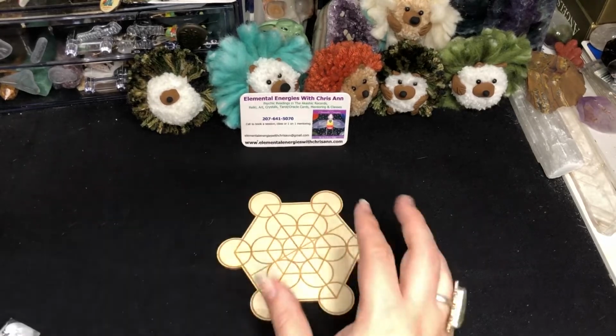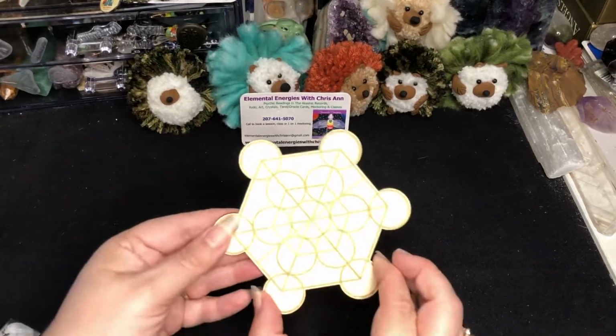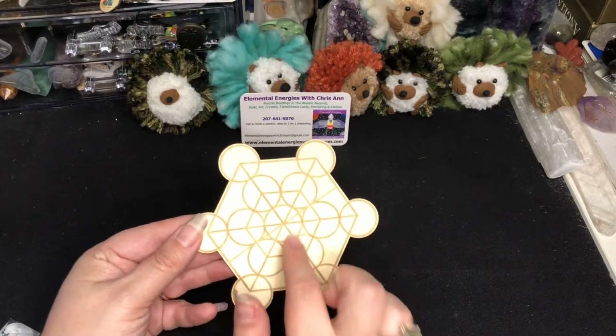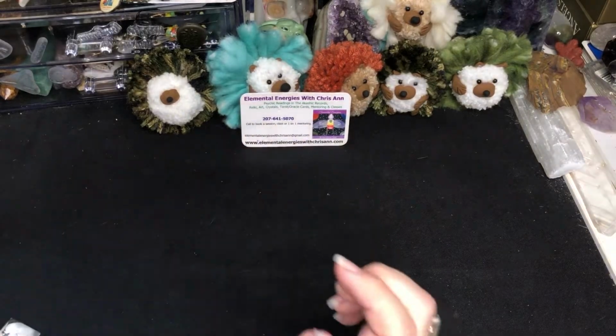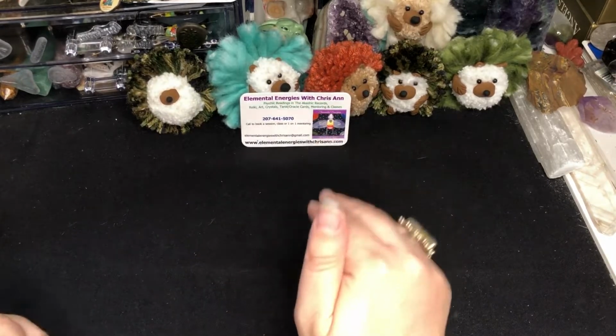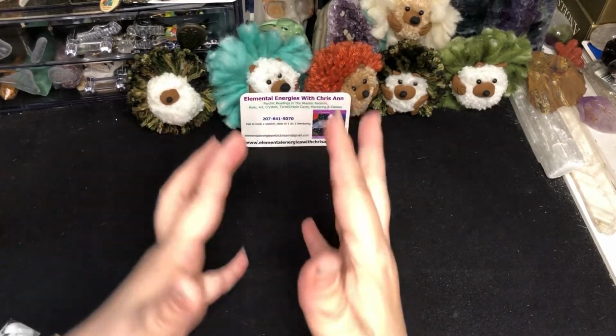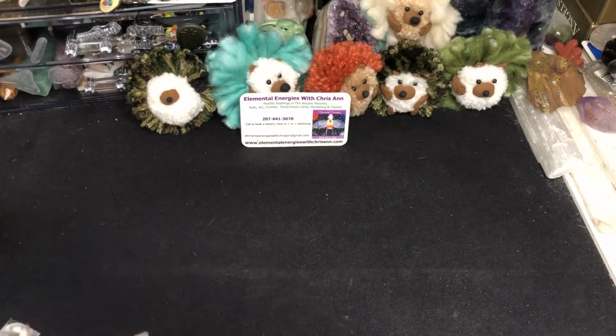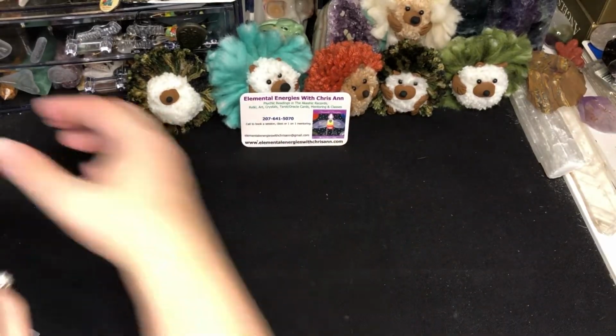We are not going to use this crystal grid today, even though it's lovely. We might use it on a future crystal grid. Today we're just going to use our space here. And I want to talk about the central stone. The central stone is sort of your power stone.